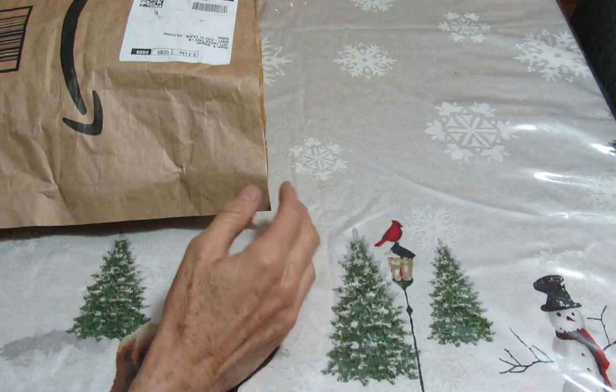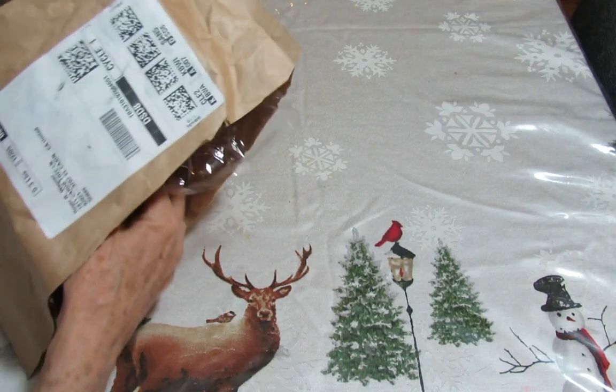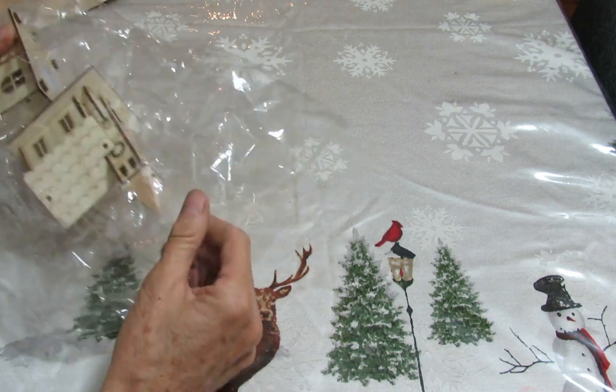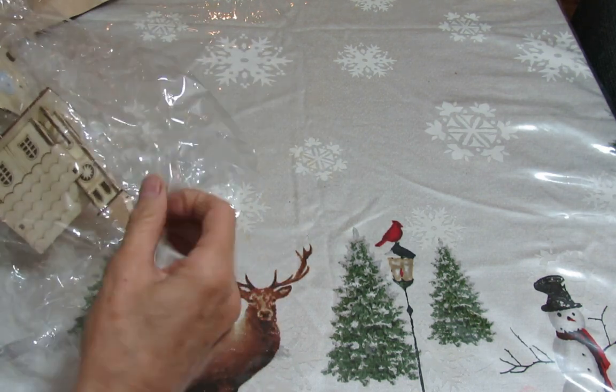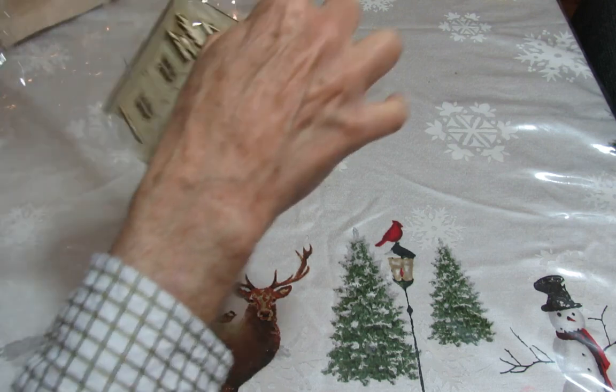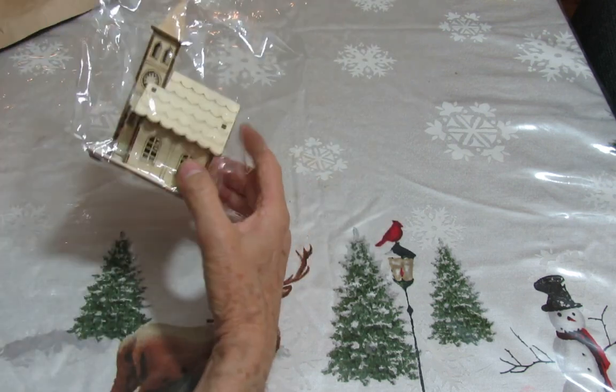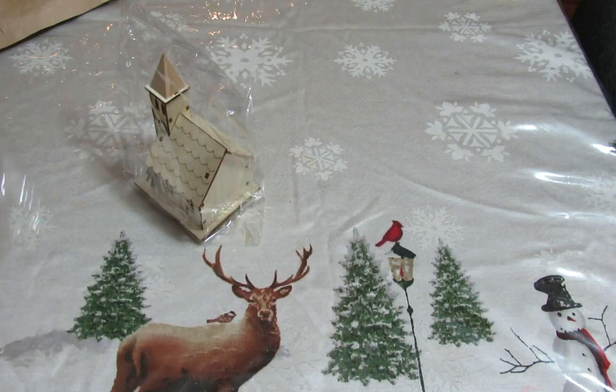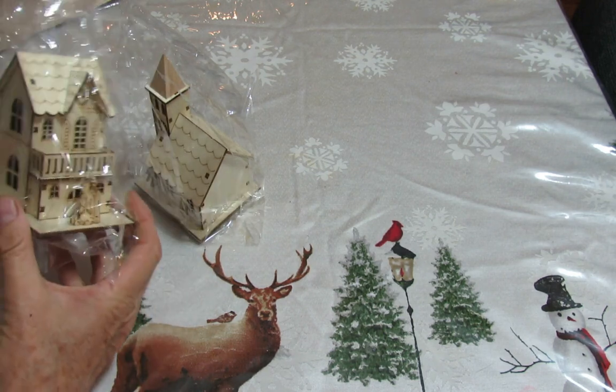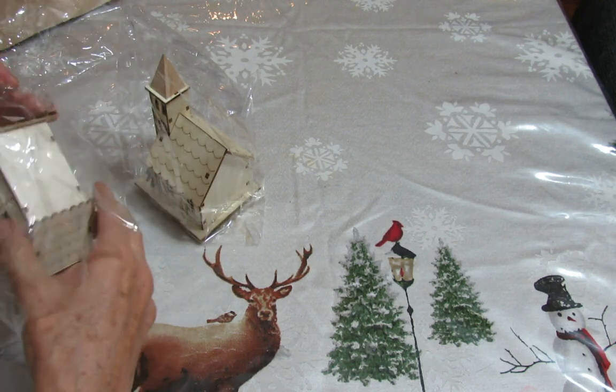Oh, here we are, just in time for Christmas. Very neat little laser cut houses. And let's see.